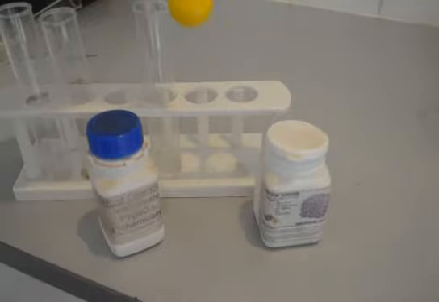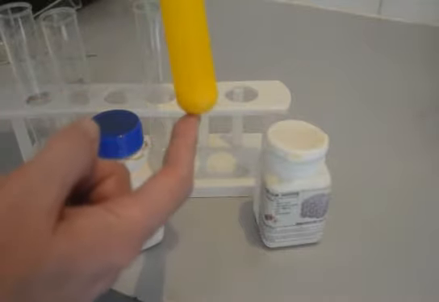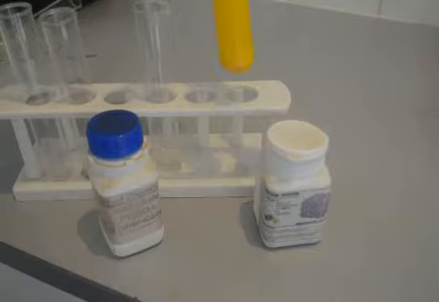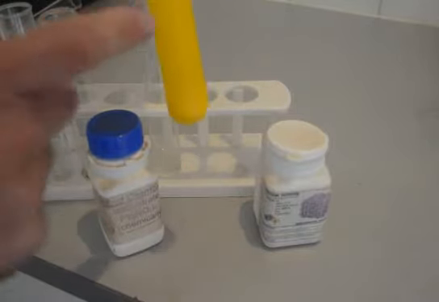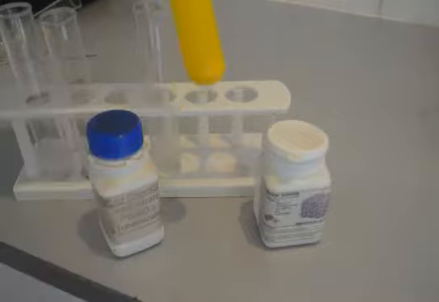And you can start to see it settled now, so you can start to see the actual compound lead iodide at the bottom. So we'll leave that for a few minutes and come back, and all this should be clear water and just the precipitates left at the bottom.